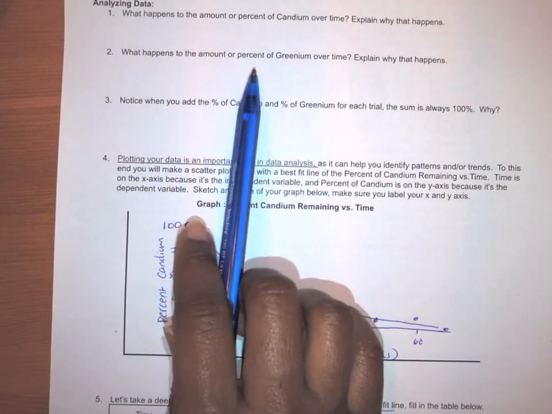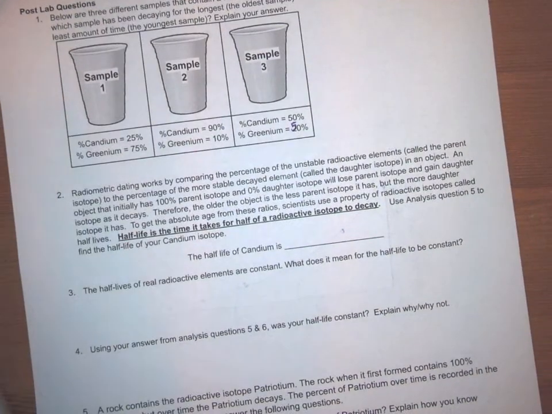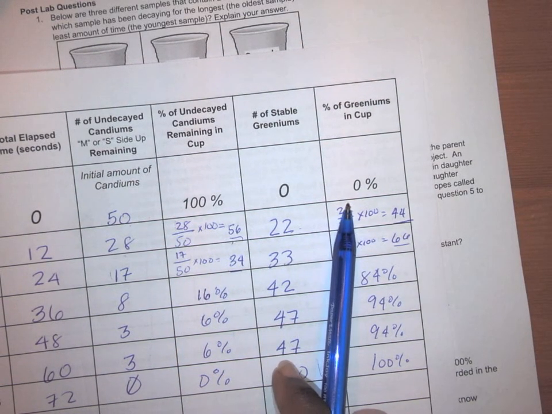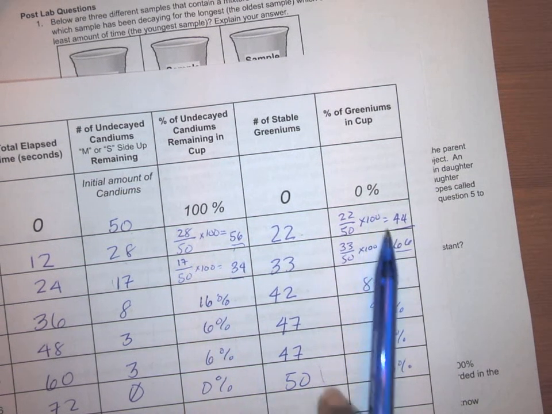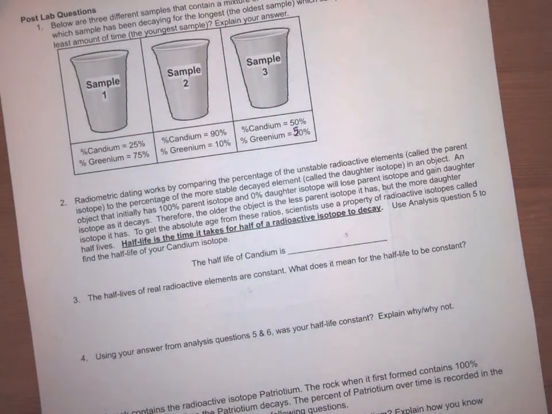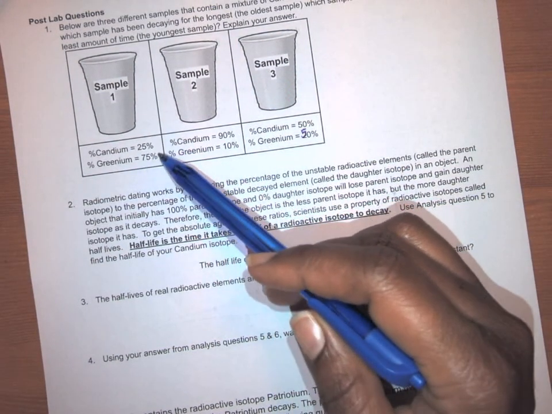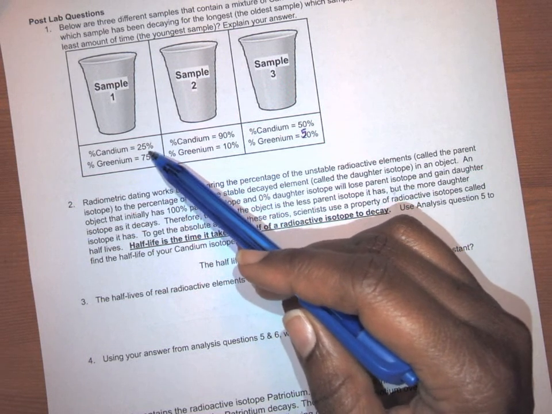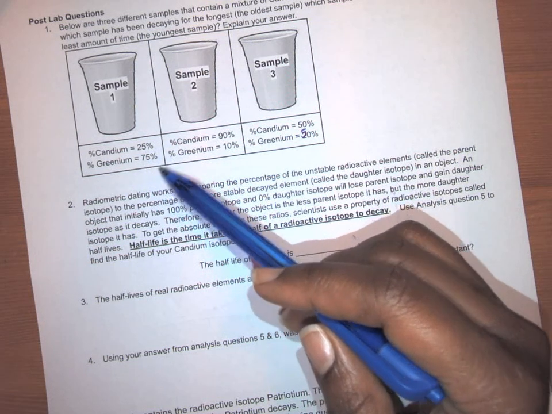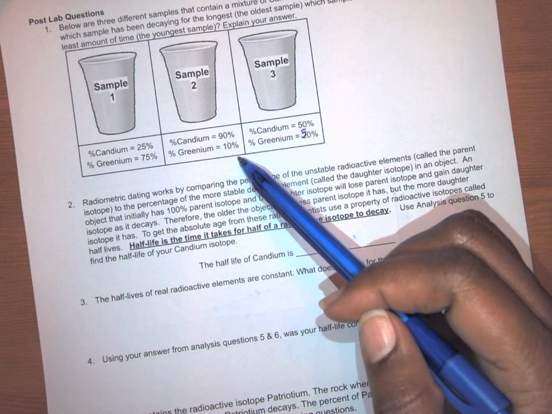So let's go back to this question about what happens to the candium and the greenium over time. When you first start off, notice you have 100% candium and 0% greenium. But then over time, what happens to the candium? Does it increase or decrease? And what happens to the greenium? Does it increase or decrease? Based on that information, when you look at the relative percents, you can tell, like this has 25% candium and 75% greenium. That means we have more greenium here. Would that be something that you see at the beginning of the experiment or towards the end? Here we have 90% candium and 10% greenium. Would you see that at the beginning or at the end?